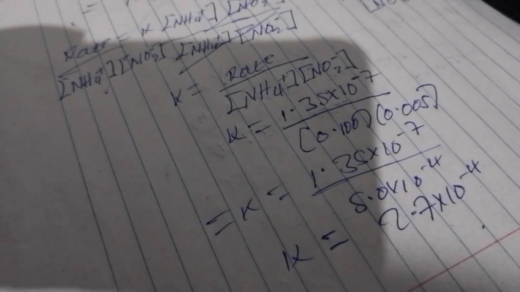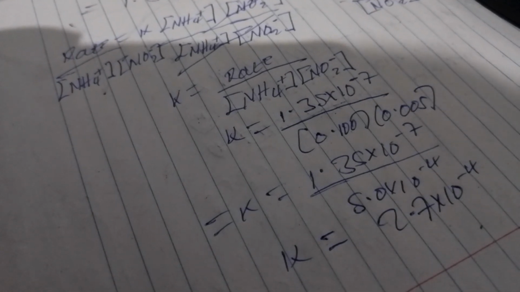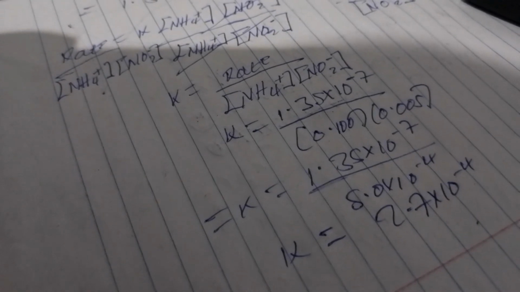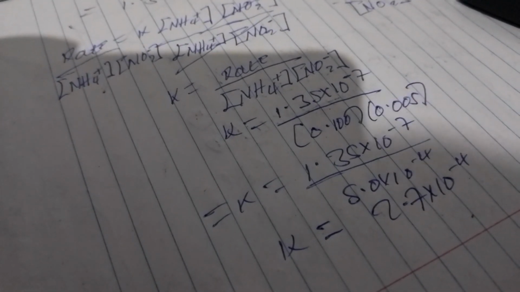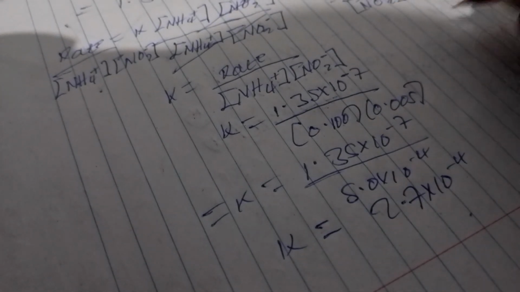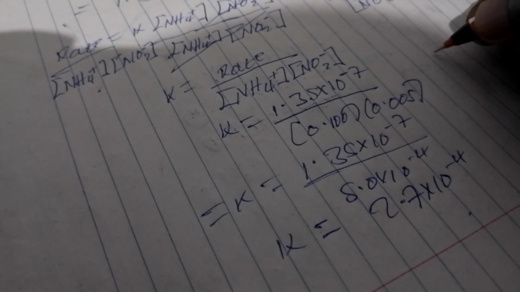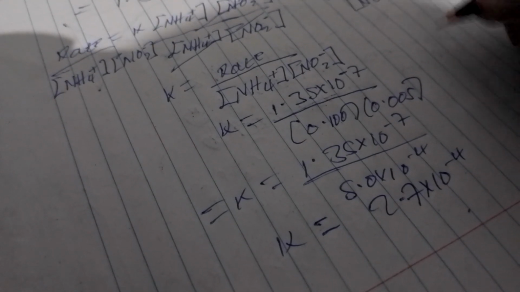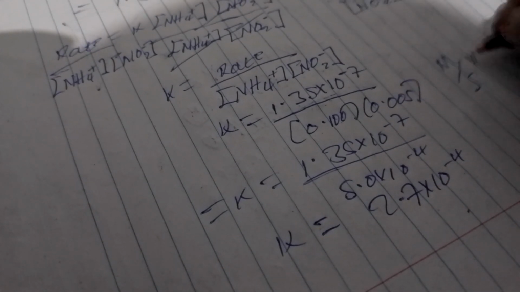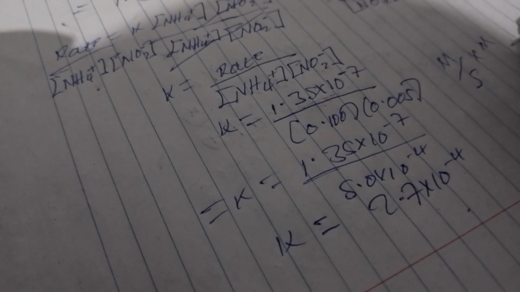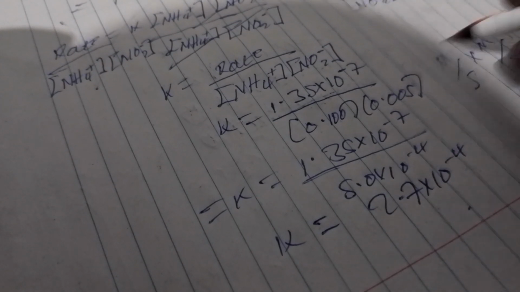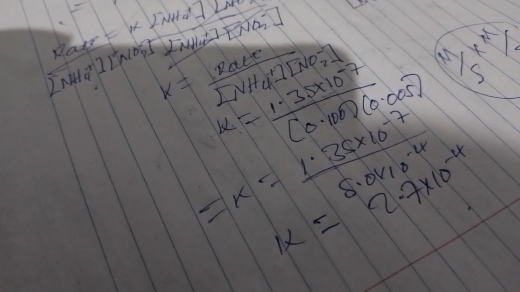So if you see very properly, having first order of the reaction, how are you going to put the units here? So it's the first order of the reaction. What are you going to do? We all know we're going to have molar over second times molar over second. Or should we try to forget about that? Shall we? Let's go.